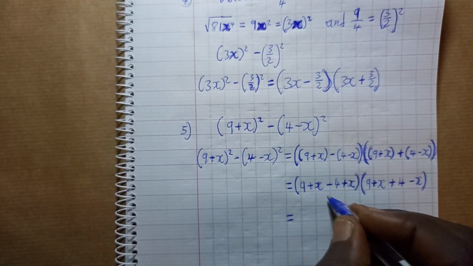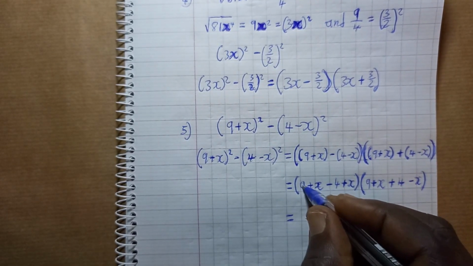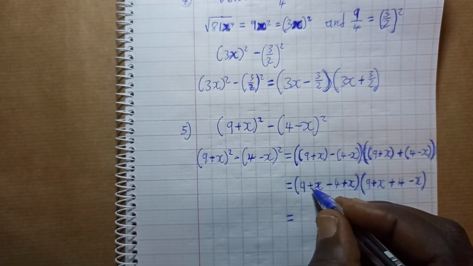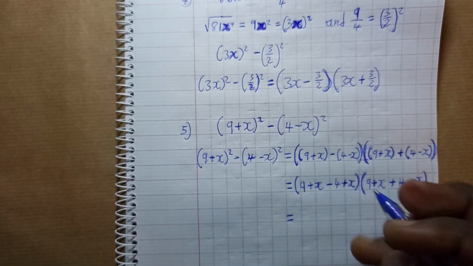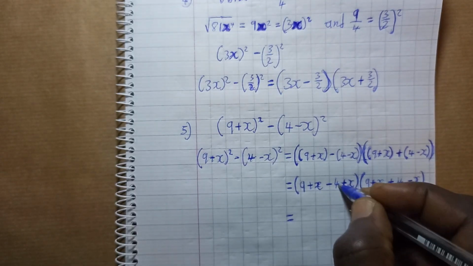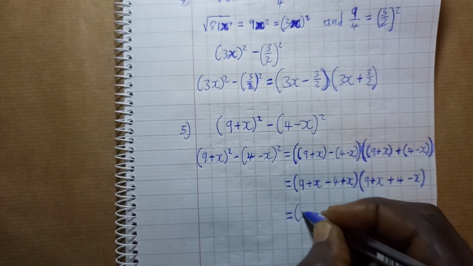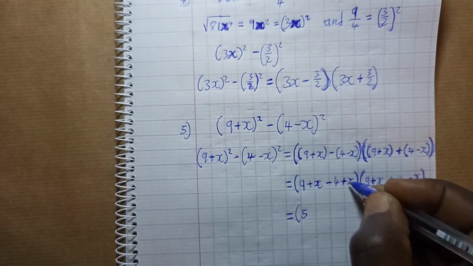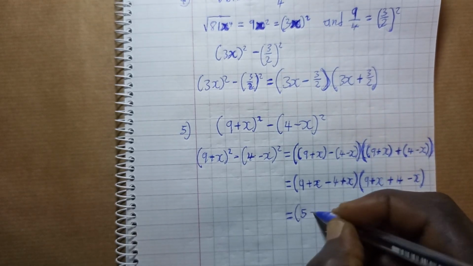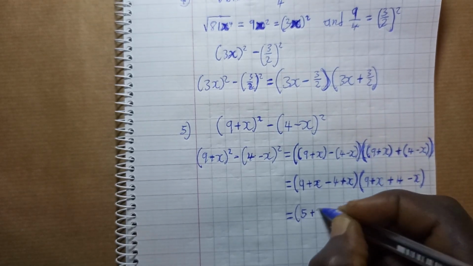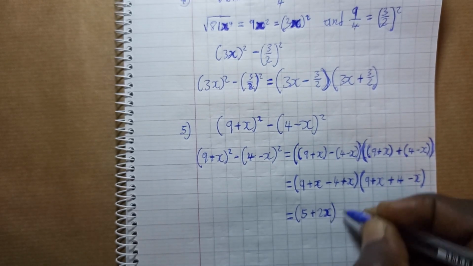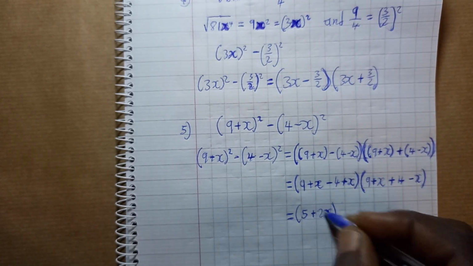We now join numbers with numbers and letters with letters. So 9 minus 4 is 5, then x plus x is 2x. For this one, this is what we got.